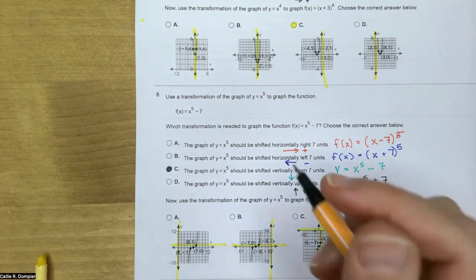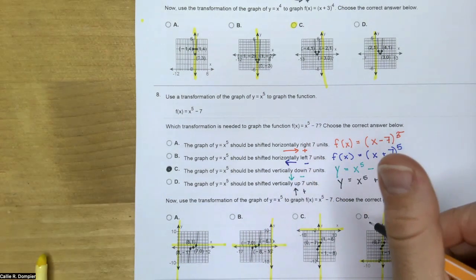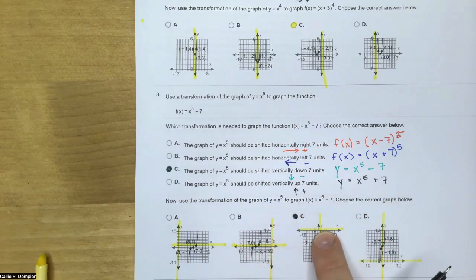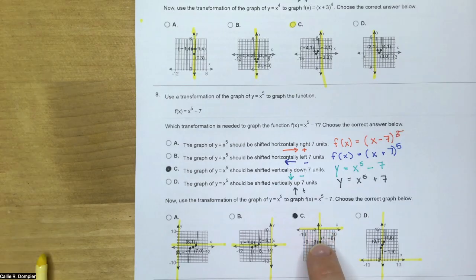We took it and we shifted it down 7 units. So instead of having that center of the 3 points going through x 0, 0, it's now moved down 7 units.